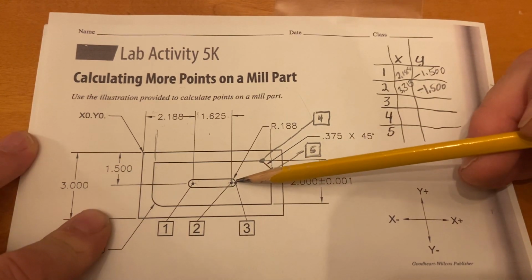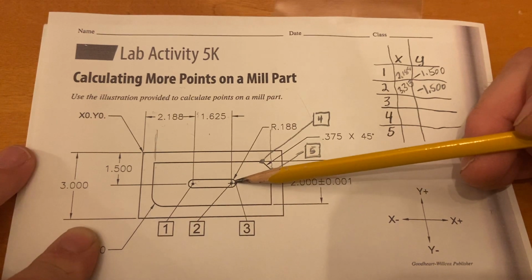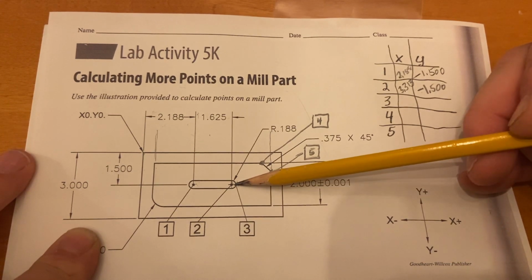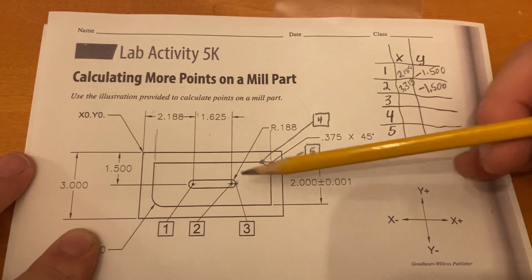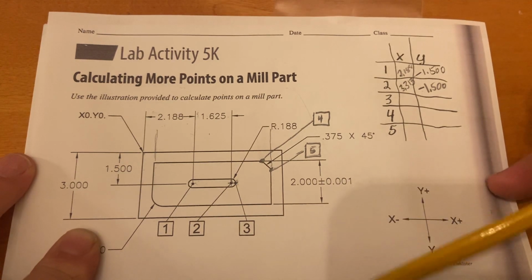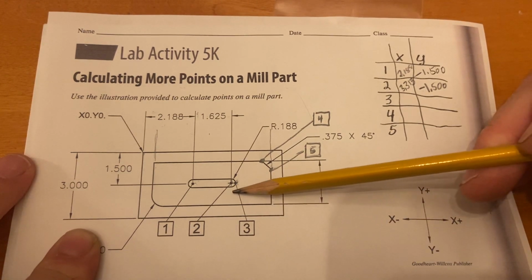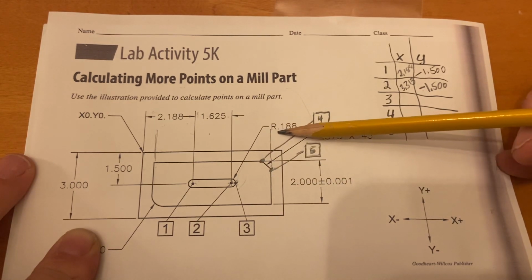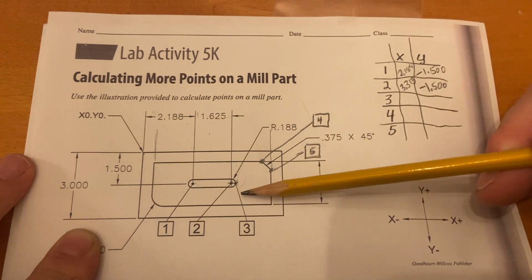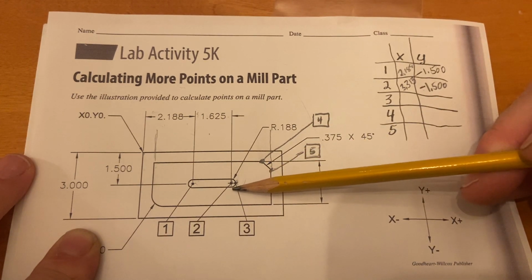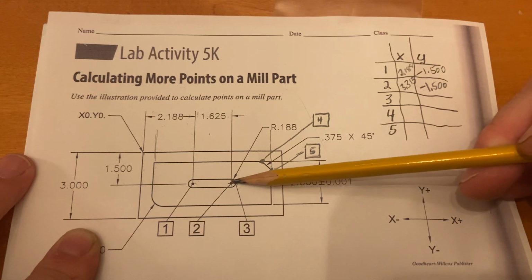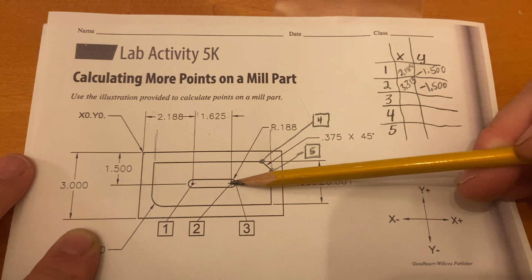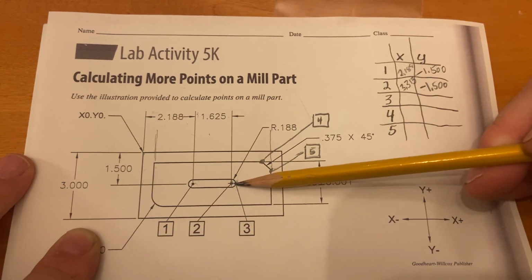And then we're seeing now here point number 3, and it's moved over, and right here is where we're looking at the coordinate for this point. You ask yourself, okay, where do I see that, and how do I know what that is? As we look at this feature, we've got this leader line right here that comes up and shows us radius 0.188. That means this is basically a 3/16 radius, 0.188, and we would add that radius onto this.